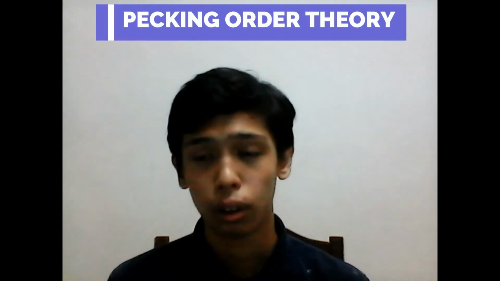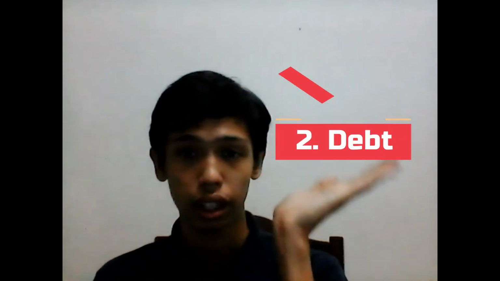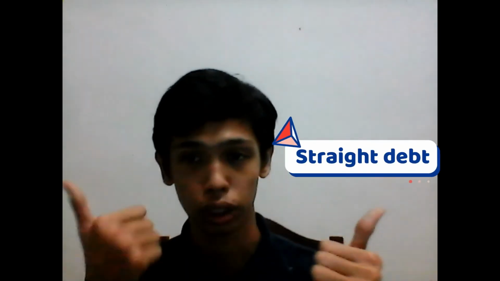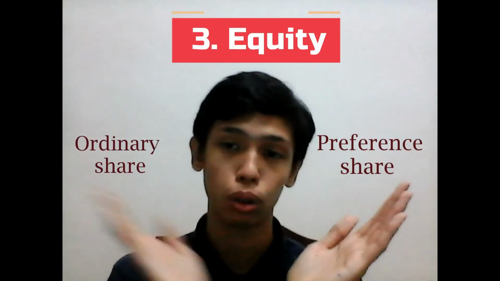So for E4, the pecking order theory. The pecking order theory does not search for an optimal capital structure. It is different from the other approaches, which discuss more on the advantages and disadvantages of optimal capital structure. So by following the pecking order theory, they are following an order that a company might follow. The first is retained earnings, and then the second is debt, whereby there are two branches, which are straight debt and convertible debt, and then lastly is equity, which is preference shares and also ordinary shares.